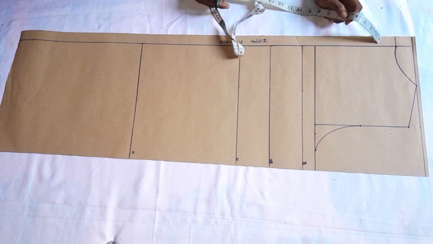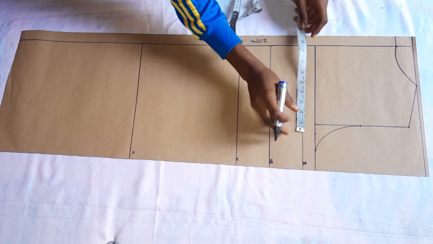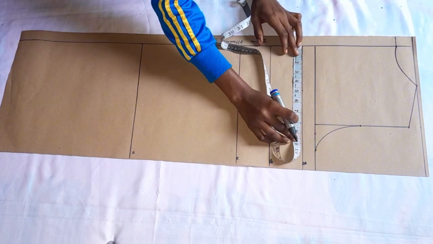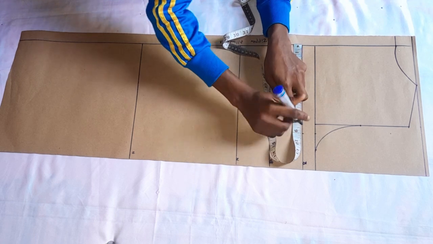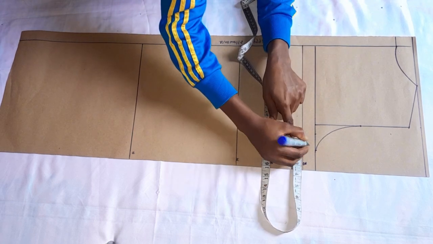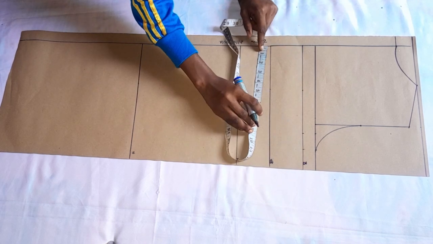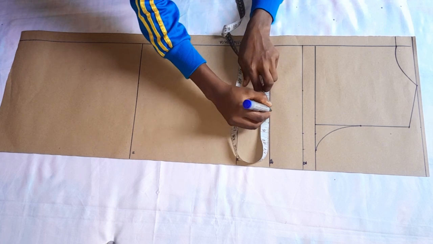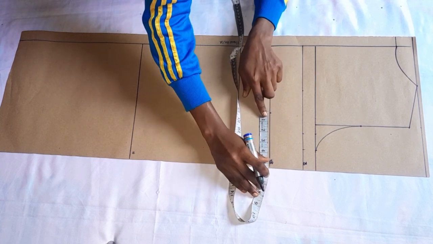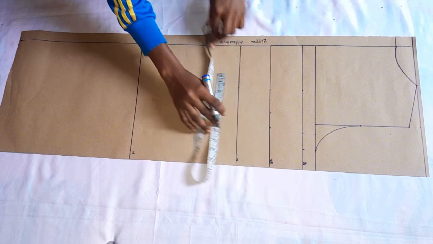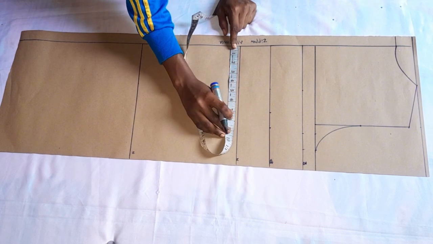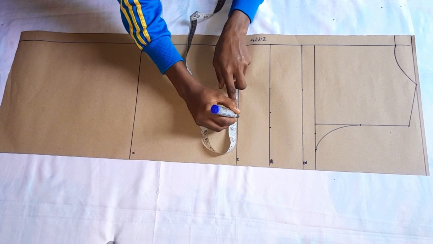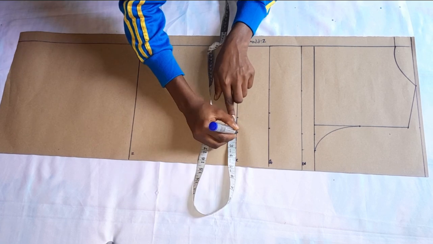After that, the next thing to do here is to take our basic body measurement. Coming over to my bust line, my bust circumference of 36 divided by 4 is going to give me 9 inches. So I'll mark my point here, then add 1.5 inch hemming allowance. To my underbust of 28 inches divided by 4 is going to give me 7 inches. So I'll mark my 7 inches point, then add my 1.5 inch hemming allowance. To my waistline, my waist circumference of 30 inches divided by 4 is going to give me 7.5 inch. So I'll mark my point here, then add my 1.5 inch hemming allowance.